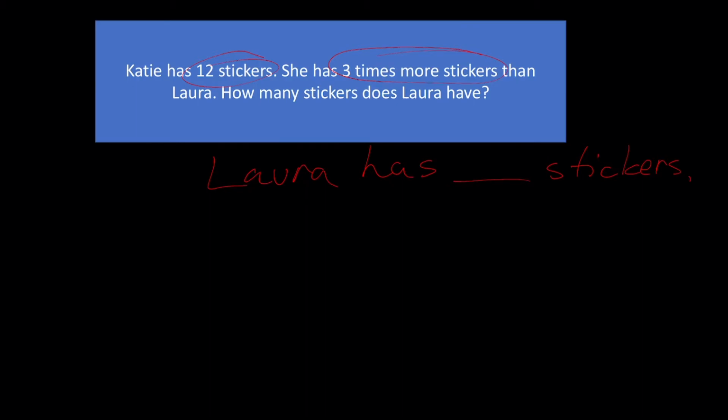Okay, so pause this video. How do you think you would draw this out? So Katie has 12 stickers, okay, and she has 3 times more stickers than Laura does.